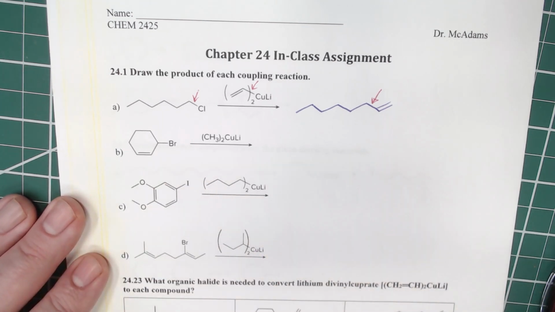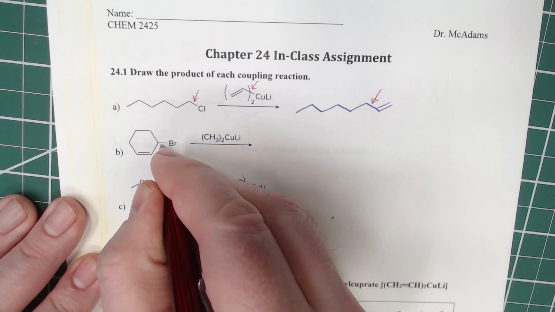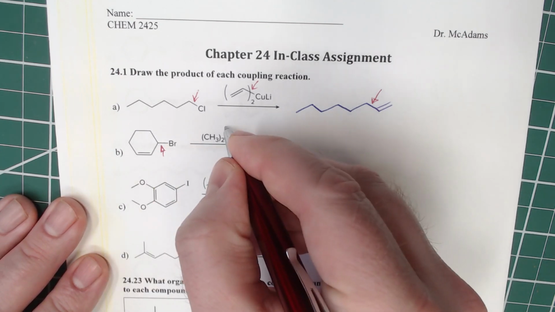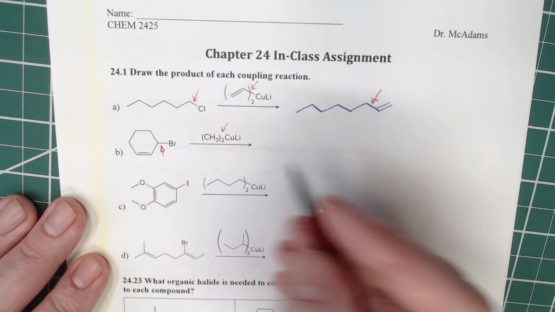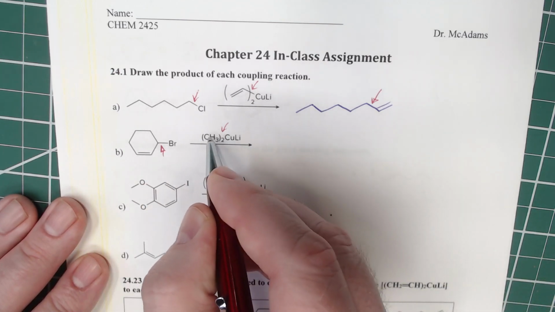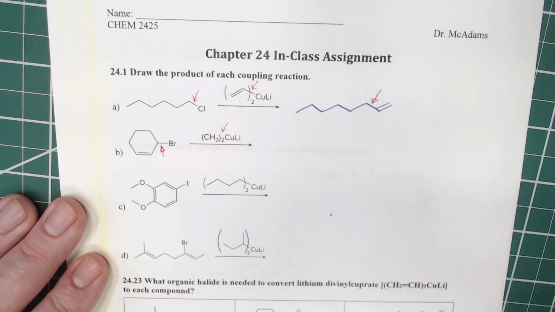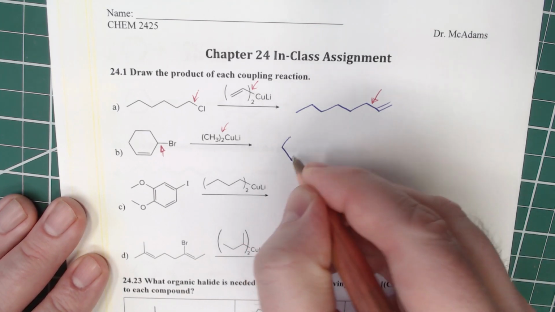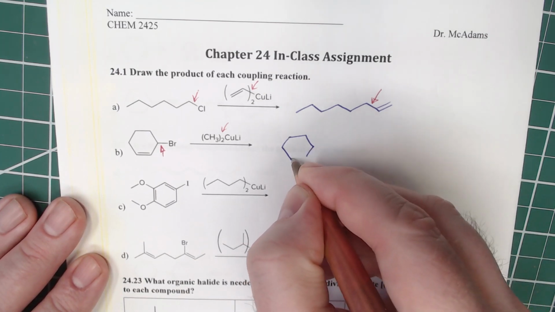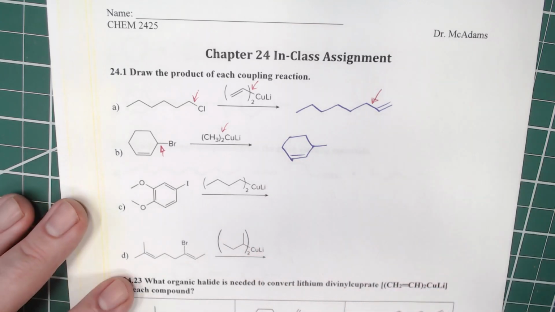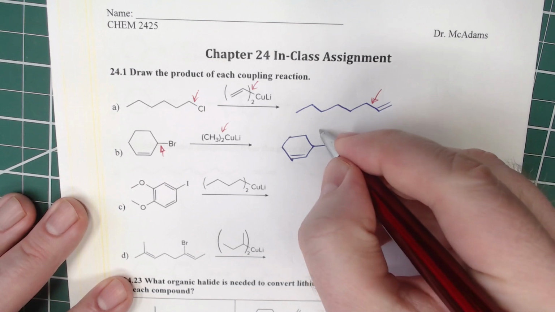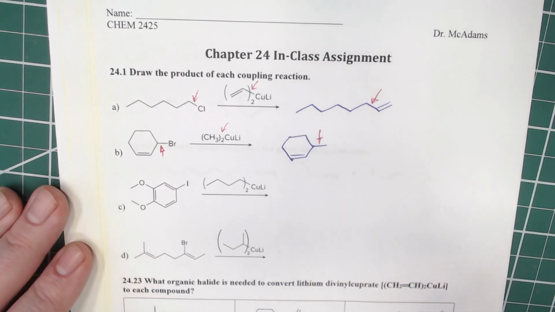All right, here we're going to make a new bond. We're going to break this bond, and again, we're going to break the bond between copper and the methyl group here, and we'll make a new bond between that carbon and the methyl group. So this is a pretty easy one to draw. Get that methyl group, and that's it. And just to be consistent here, that is the new bond that we formed.